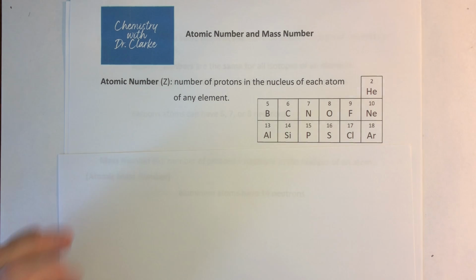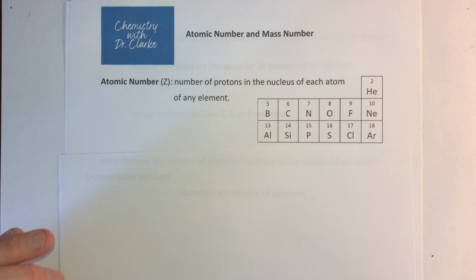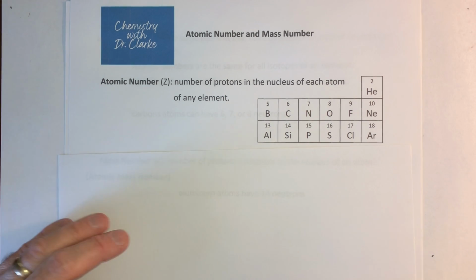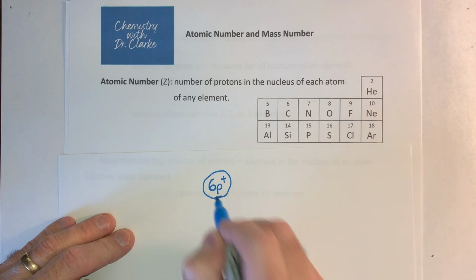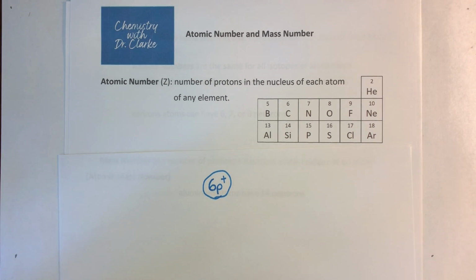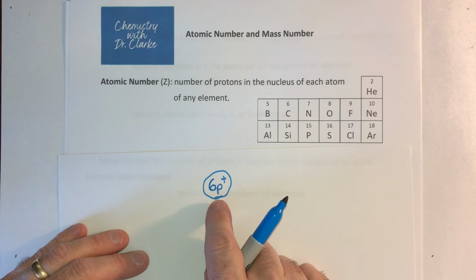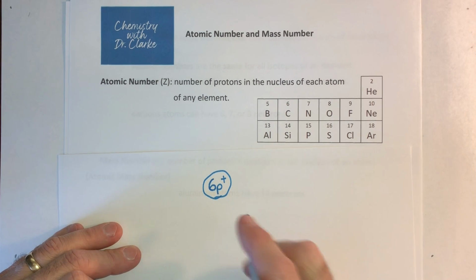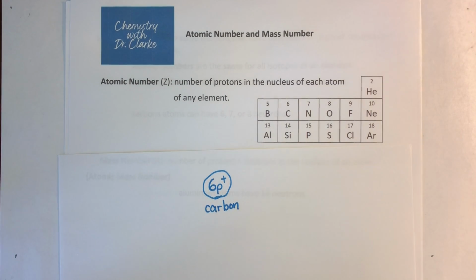Let's say that you have an atom and you shrank really tiny so that you could actually see the nucleus. And when you looked at the nucleus, you saw that there were 6 protons. We like to use the P for proton, and we put a little plus sign there because, well, it's a proton, it's positive. The minute that you see that there are 6 protons in the nucleus, you automatically have carbon. 6 protons is defined as a carbon atom.